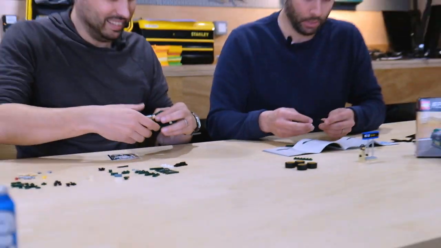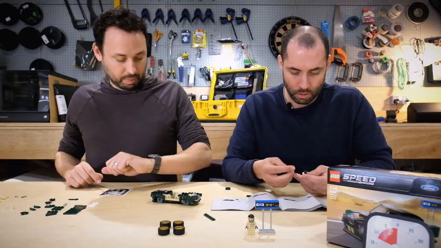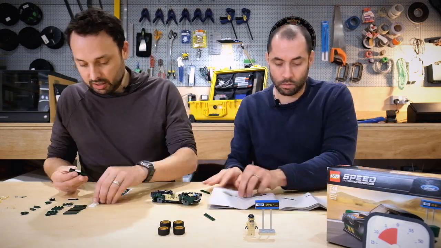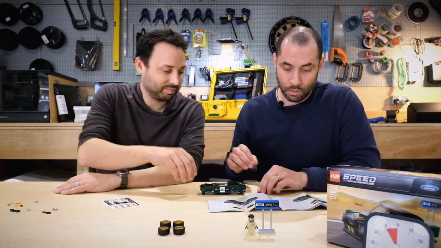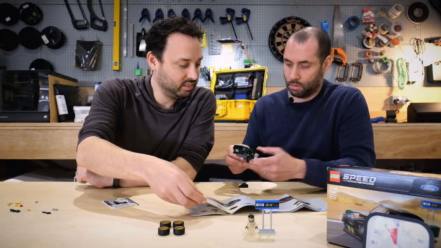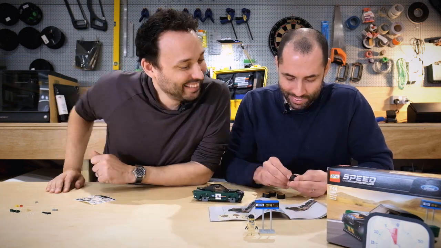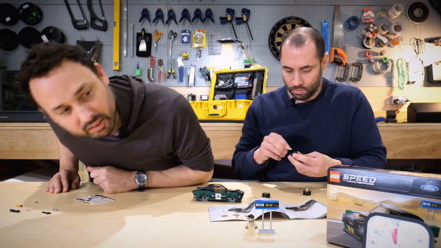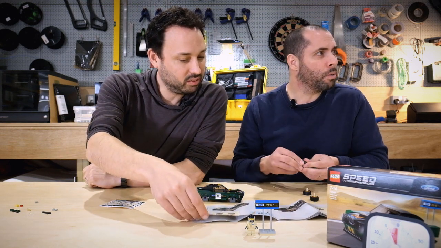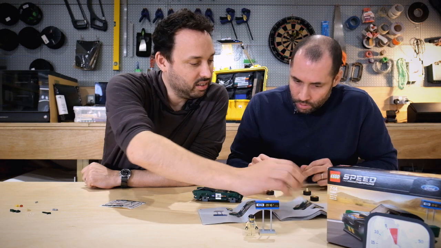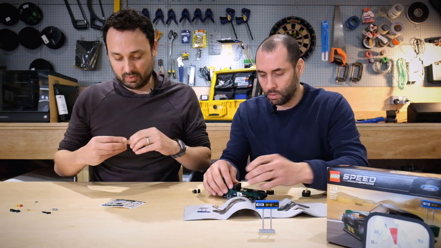Oh, okay, right. Yeah, one door, second on its way. Are we done? We're pretty much done. There's some bits and pieces there. So that's wheels. Let's put the guy inside. Put the driver inside.